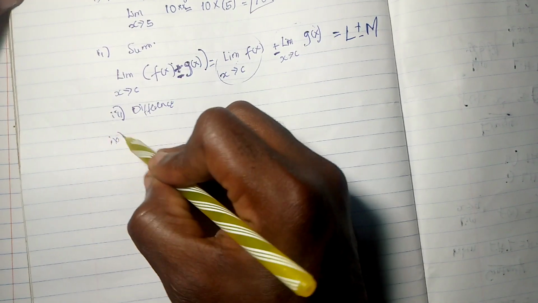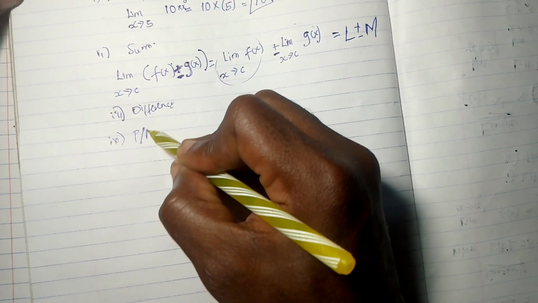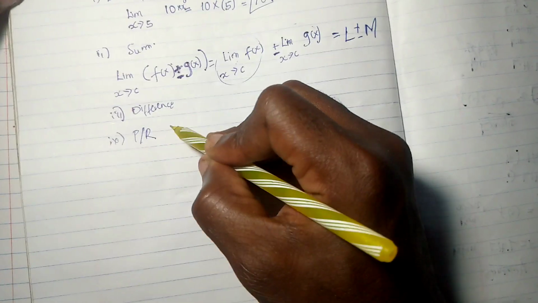And then we are going to the product rule over limits. That is number 4. The product rule, I'll just abbreviate PR of limits.